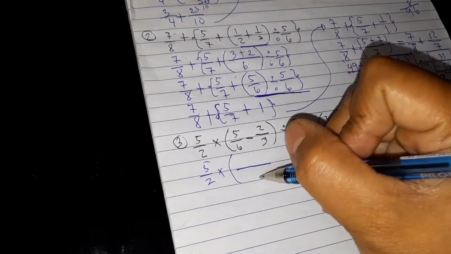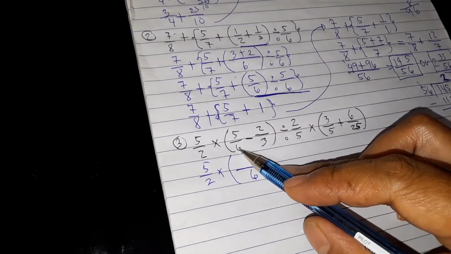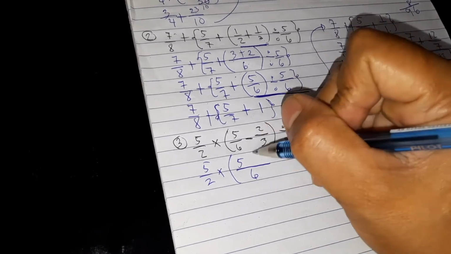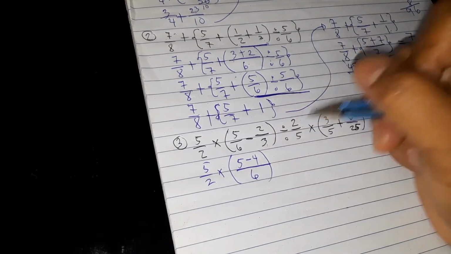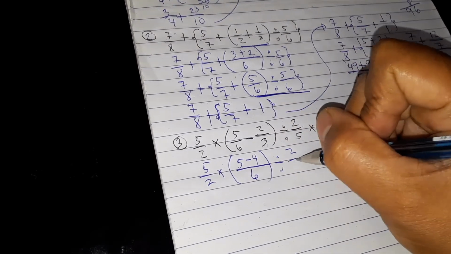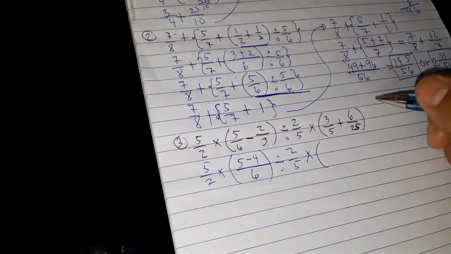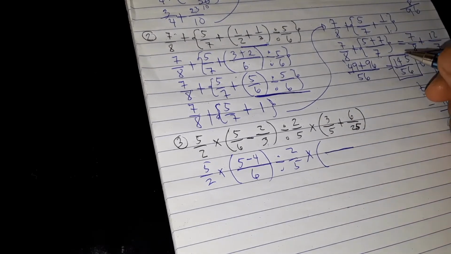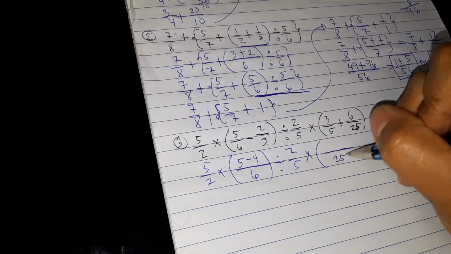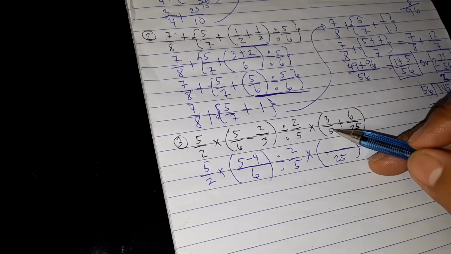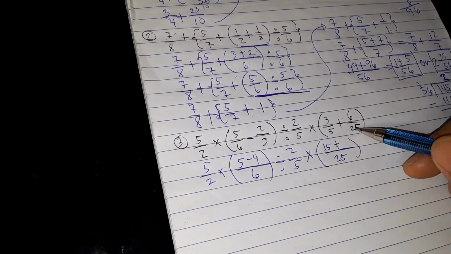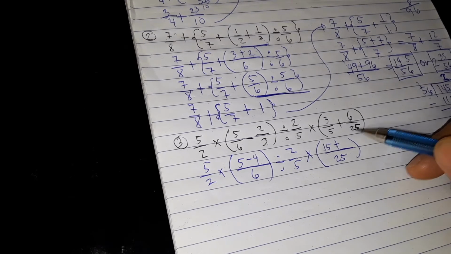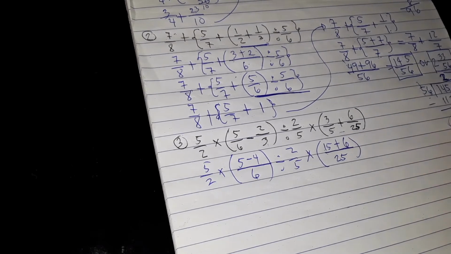So their LCD is 6. 6 divided by 6 is 1. 1 times 5 is 5. Copy, minus 6 divided by 3, we have 2. 2 times 2 is 4. Divided by 2/5 times. We need to do first the operation inside the parentheses. So the LCD is 25. 25 divided by 5 is 5. 5 times 3, we have 15. Plus 25 divided by 25. Remember, if you divide a number by itself, it is always 1. So 1 times 6, we have 6.